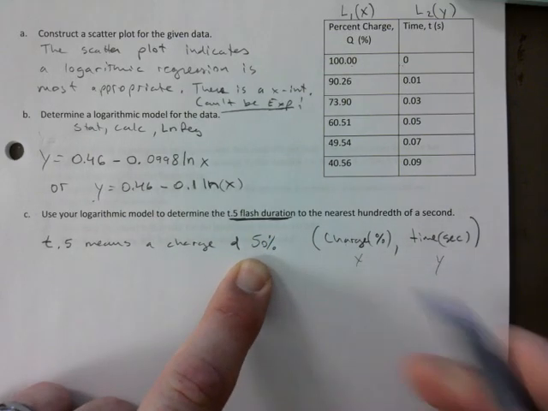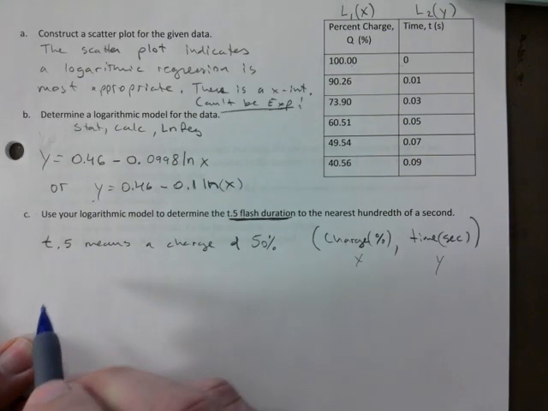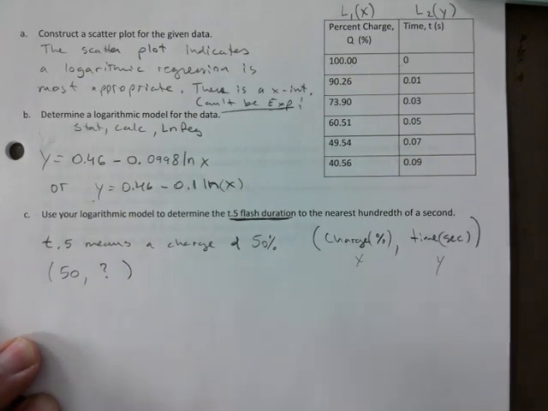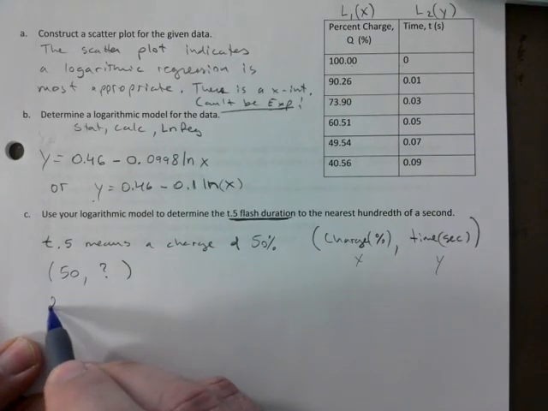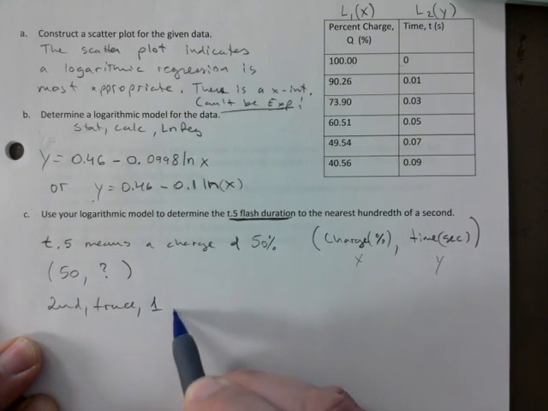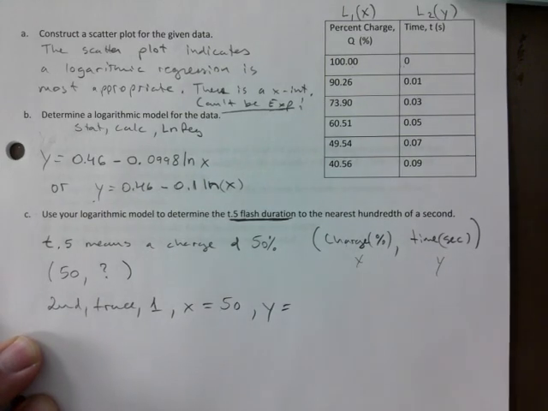And we're going to go and find the time it takes to get to 50%. So that basically means this is 50 and it's asking us for the time. So we're going to go second, trace 1, x is equal to 50. And then we're going to go find our y.